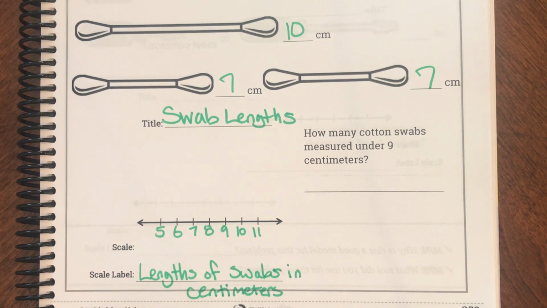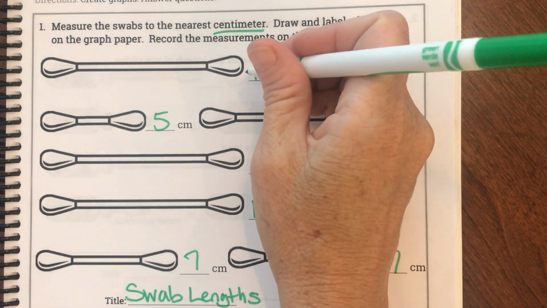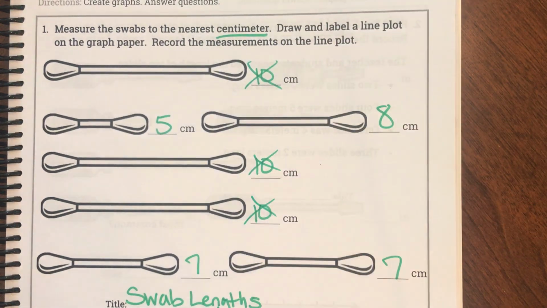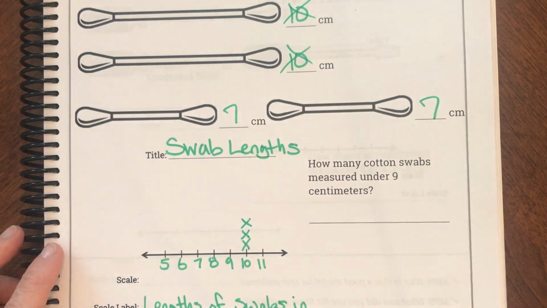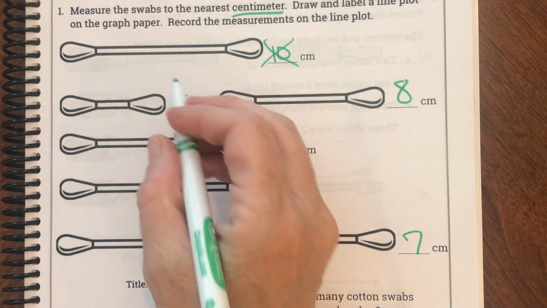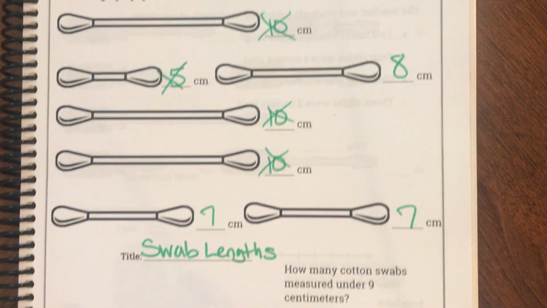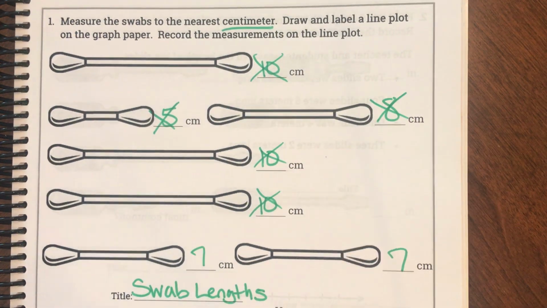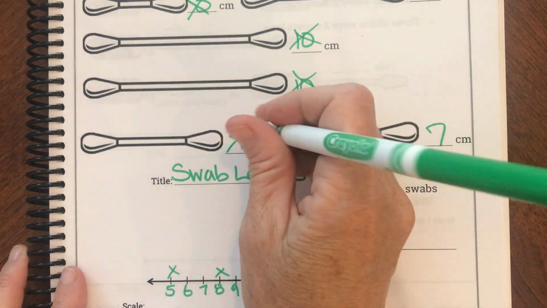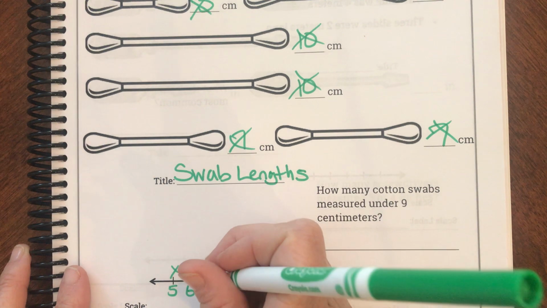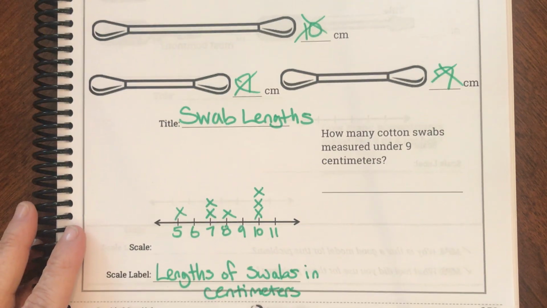Okay, so what do we have? If I look here, how many 10s did I have? 1, 2, 3 10s. So we could add those there. What else did I have? I had a 5, so I added my 5. I have an 8, so let's add our 8. I have 2 7s, so let's add our 2 7s. And that would be our line plot for our swabs.